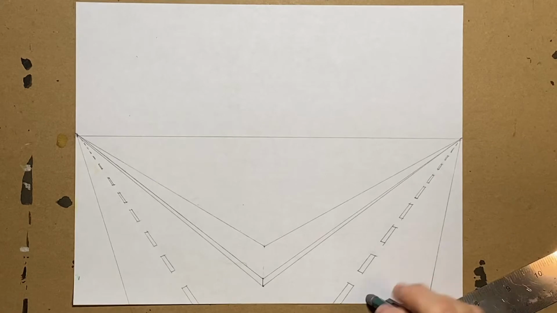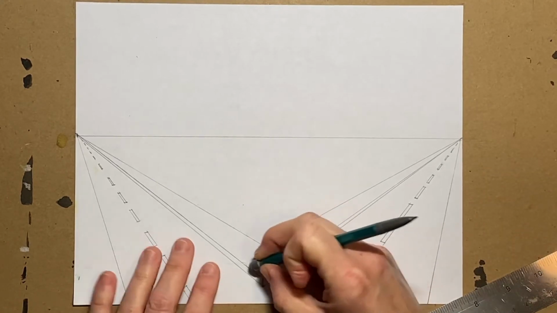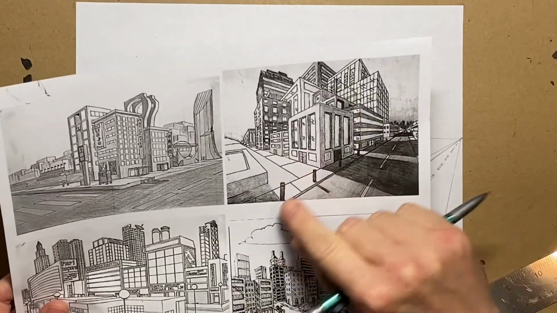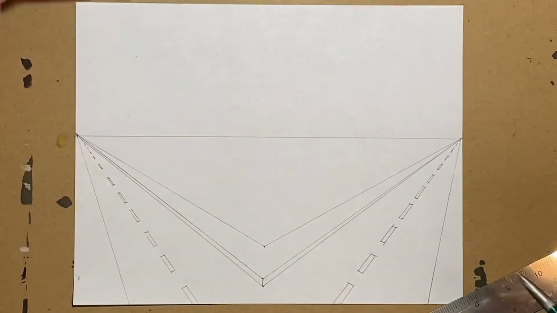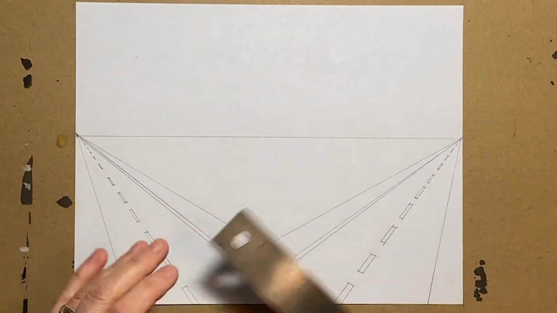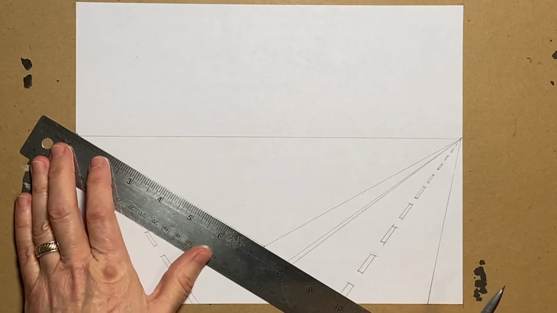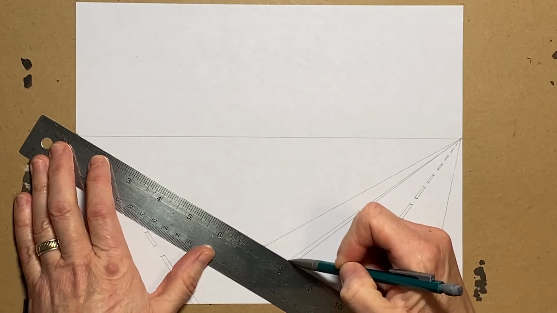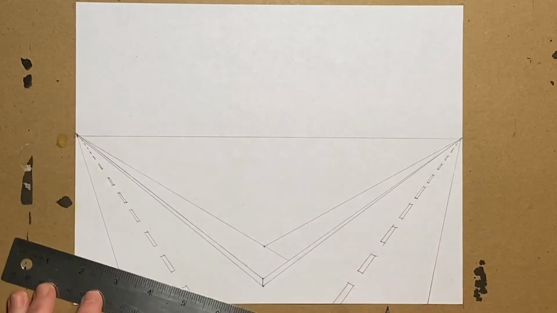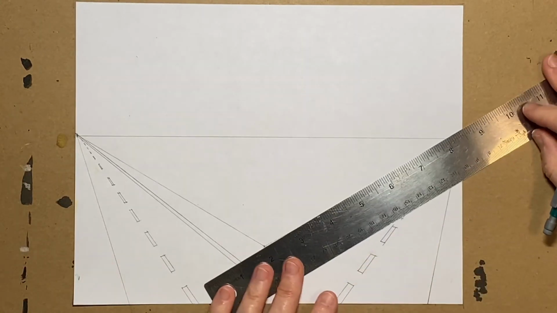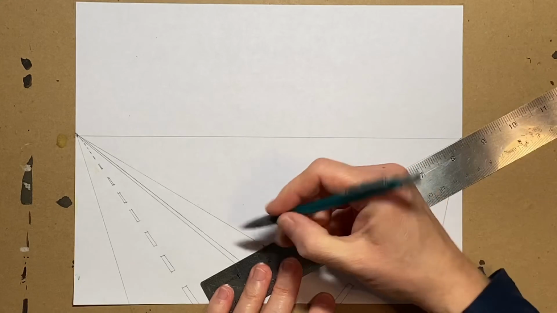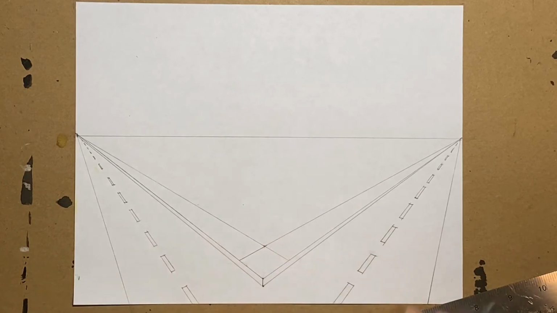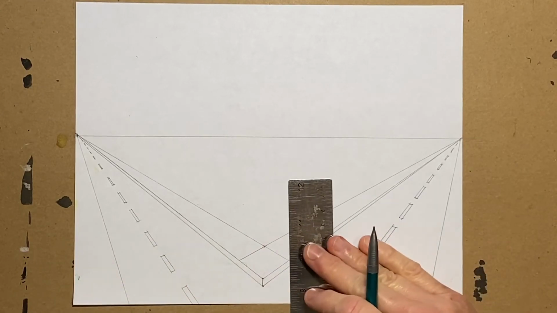Okay, just like this. Now, sidewalks usually have lines on them where they put dividers in the concrete. So what we want to do here is take my ruler and extend to the first line here. And I'm going to take this one and extend it to the first line here. Okay, so this is kind of a corner.